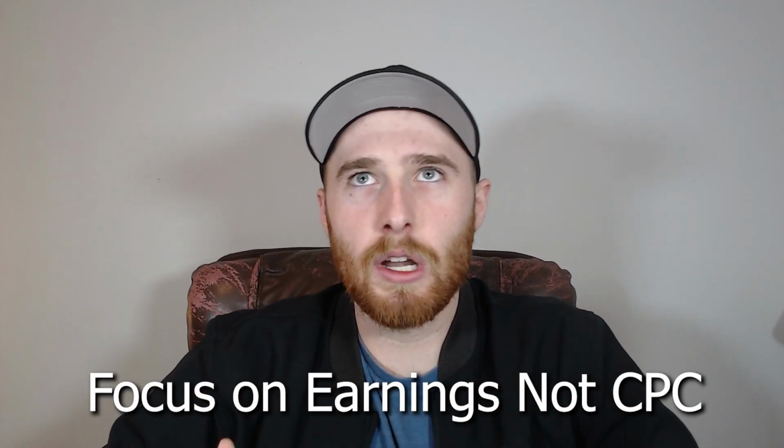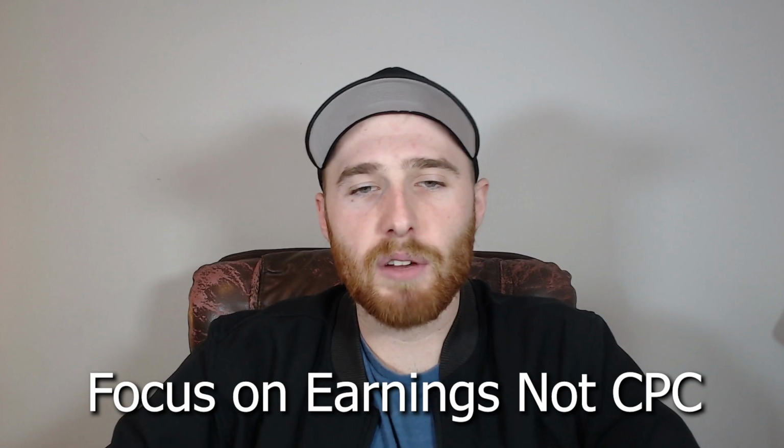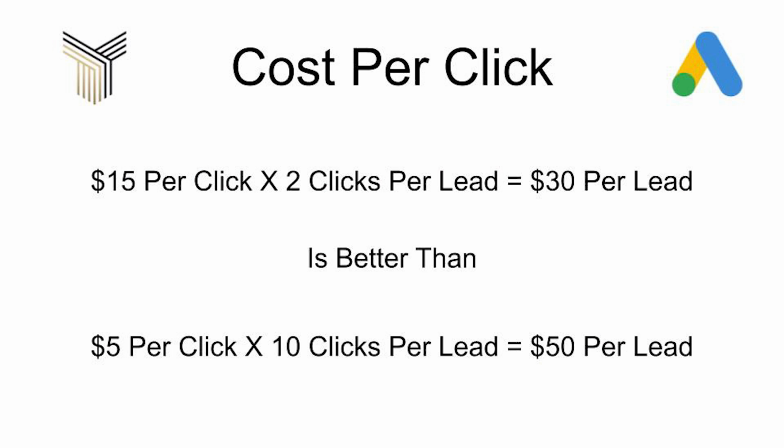Secret number 2 is to focus on the actual earnings and your cost per conversion, not the CPC. What a lot of people do inside Google Ads is they look at every single metric, and a lot of people get caught up on cost per click. And they don't really look at conversion rate. They don't look at cost per conversion.